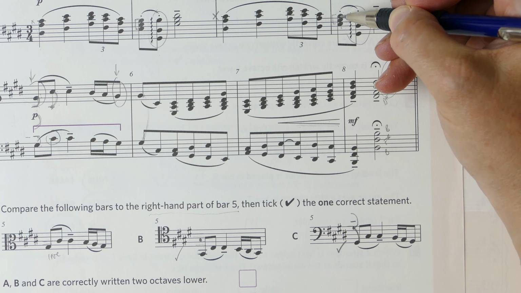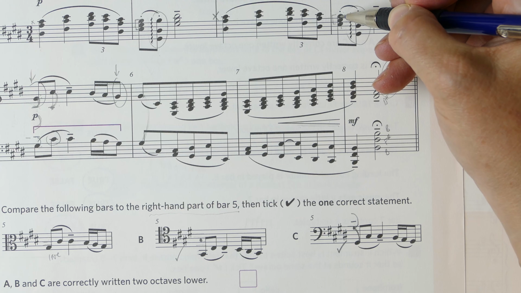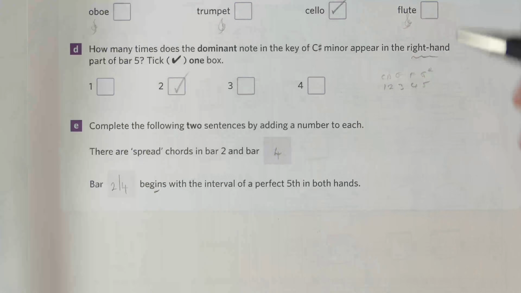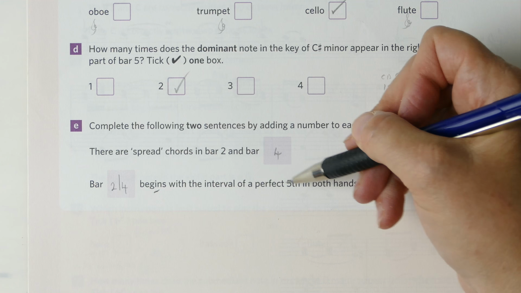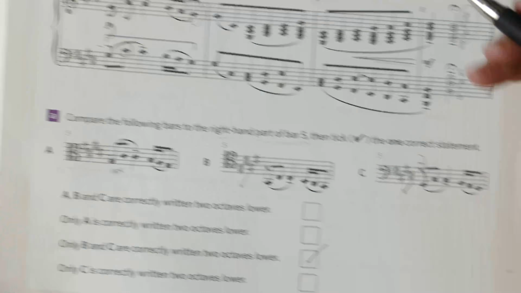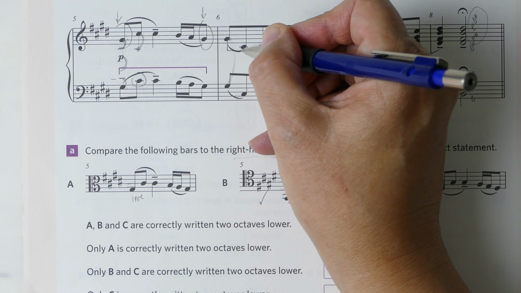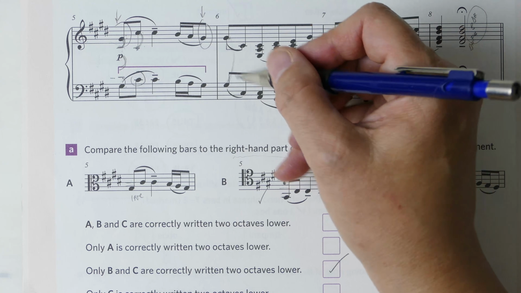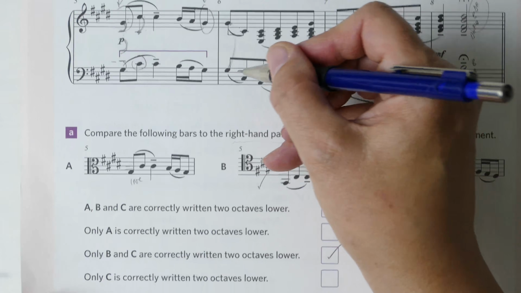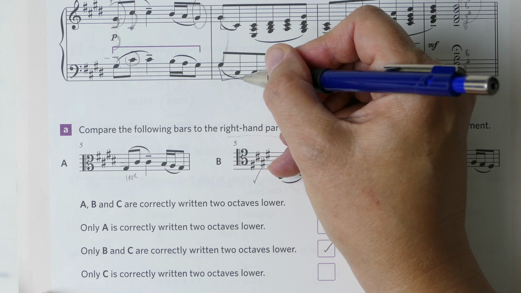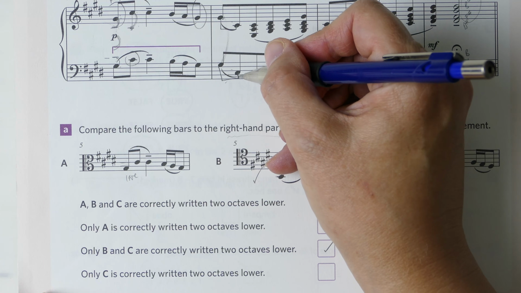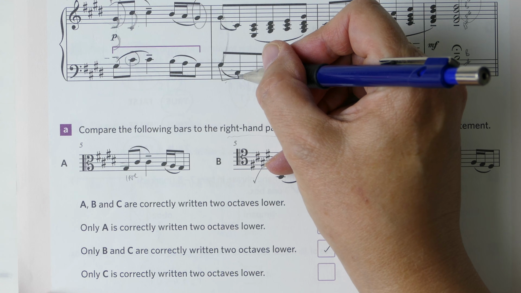However, the answer book suggests that the perfect fifth we're looking for is in bar 6. And here we have a melodic interval of 1-3-5.